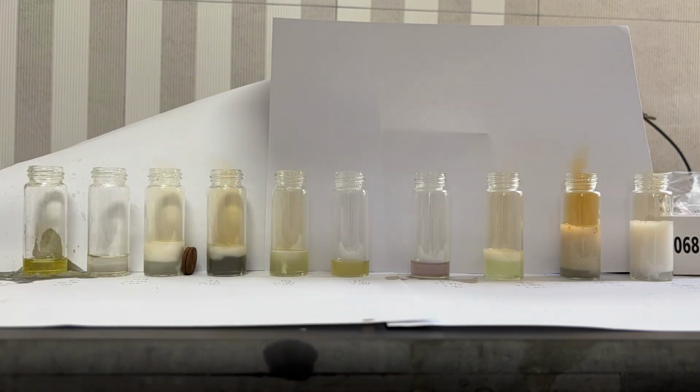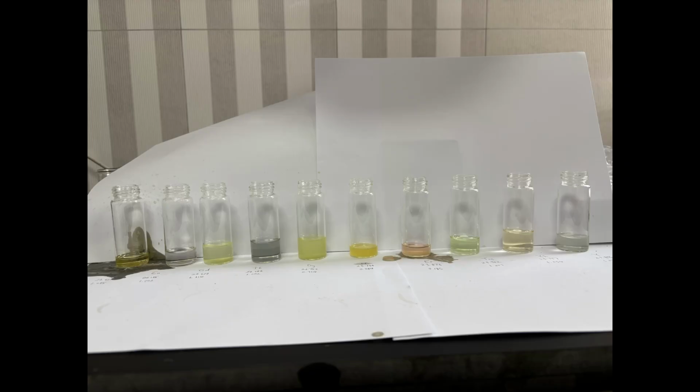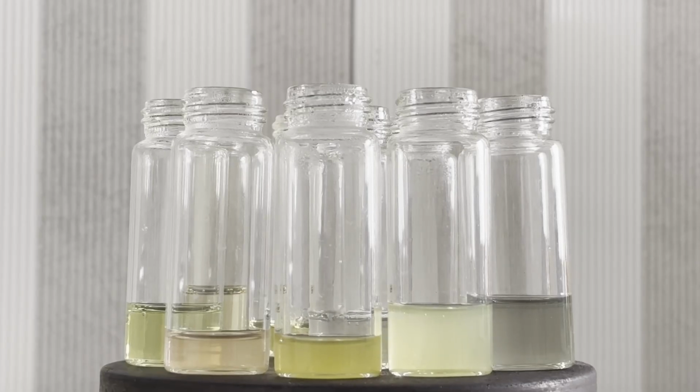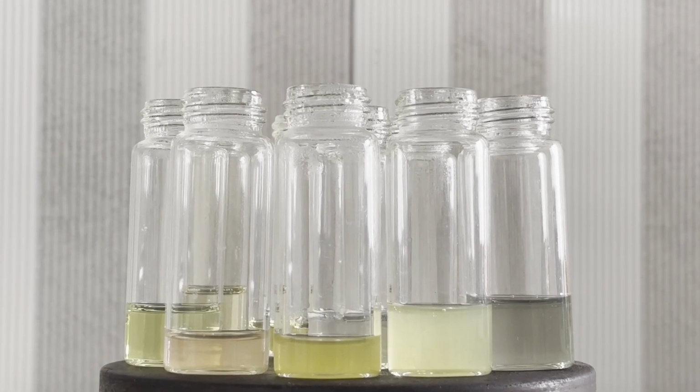When nearly all the metals finish dissolving, I'm left with a beautiful array of 10 rare earth nitrate solutions, each with cool colors. I place the vials on a hot plate and gently boil them to drive the reactions forward and dissolve all of the remaining bits of metals.